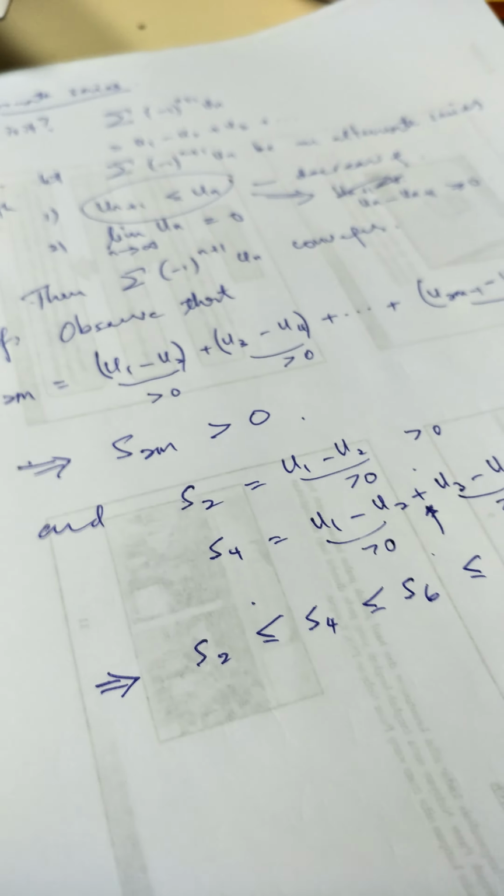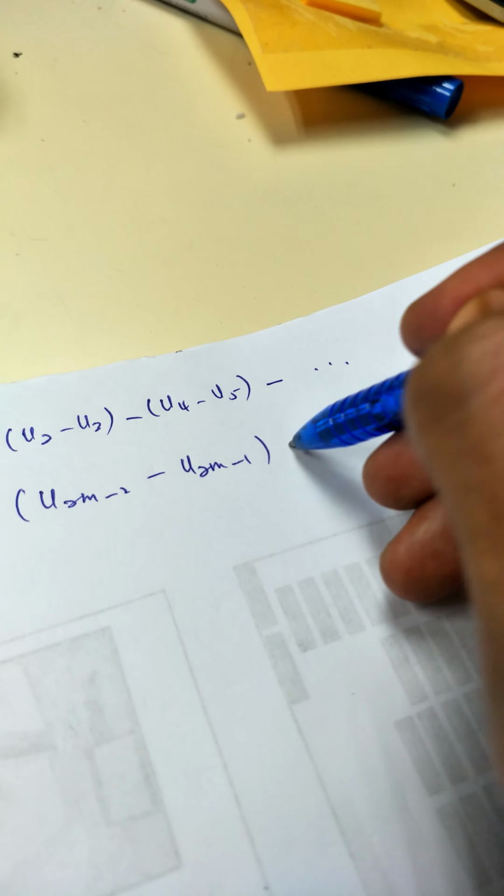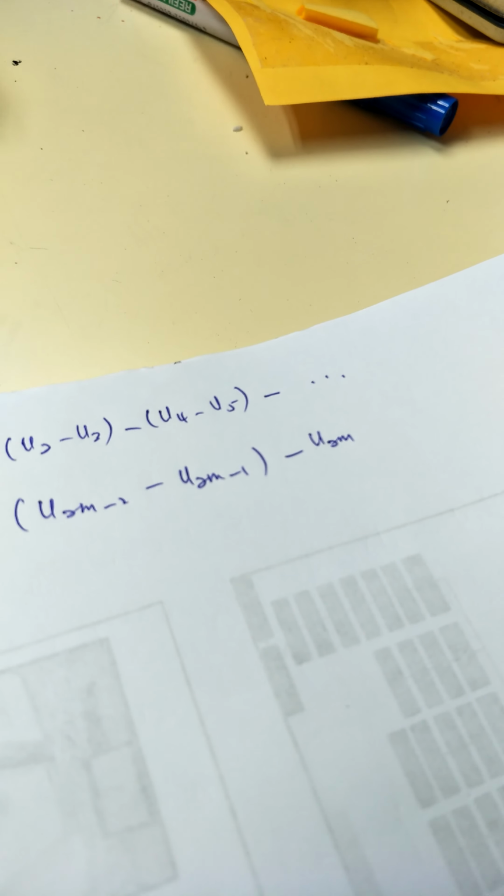Also, S2m can be written as u1 minus (u2 minus u3) minus (u4 minus u5) and so on, minus (u(2m-2) minus u(2m-1)) minus u2m.